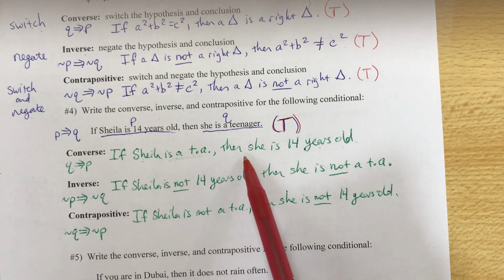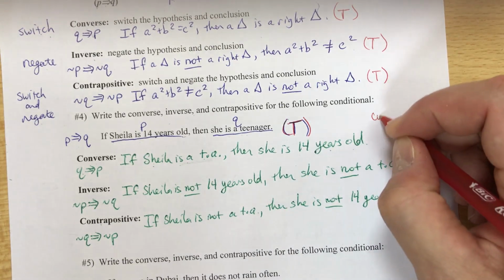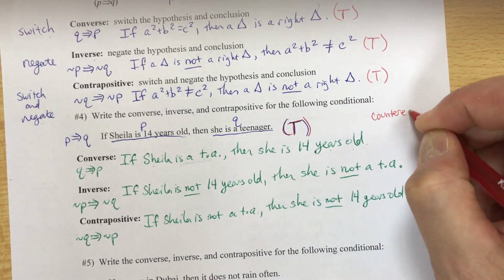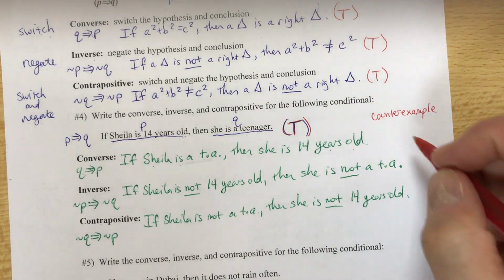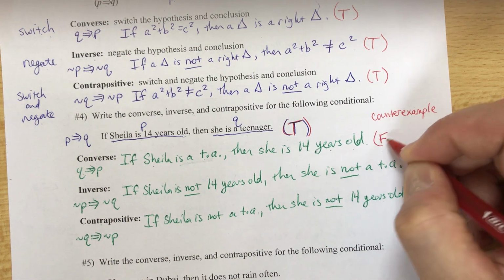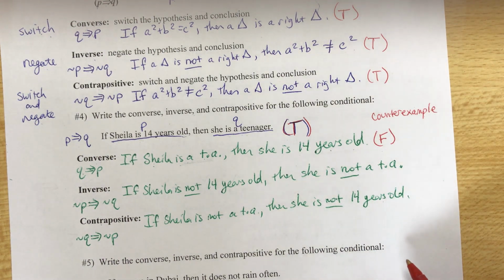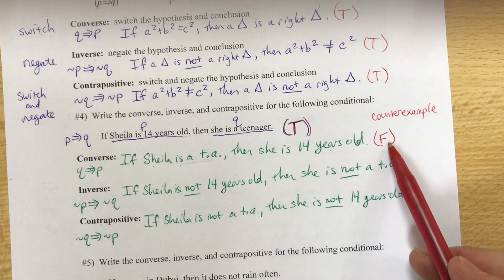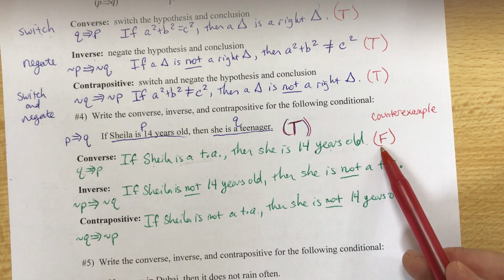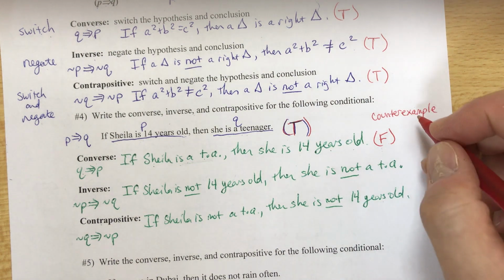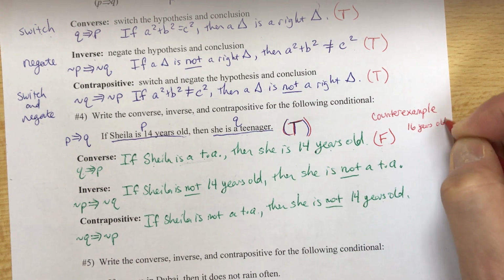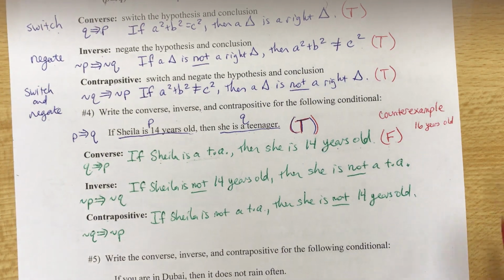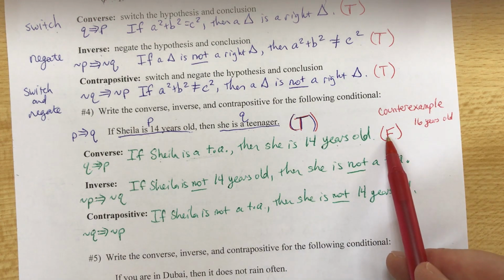If you can think of one, what we call a counterexample, one situation where it's not the case, you must declare false. If it's true 99% of the time, but false 1%, it is a false statement. It has to be true all the time. So the counterexample: somebody is 16 years old. They're a teenager, but they're not 14, okay? So that is false. The converse is false.